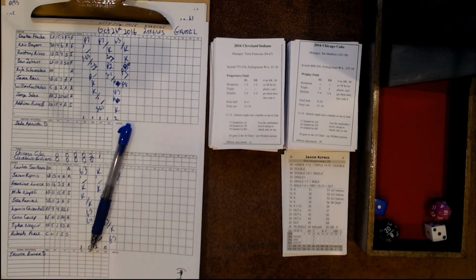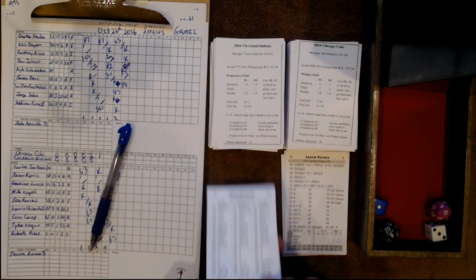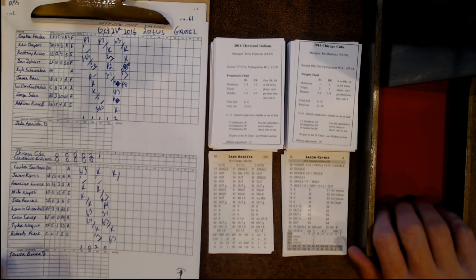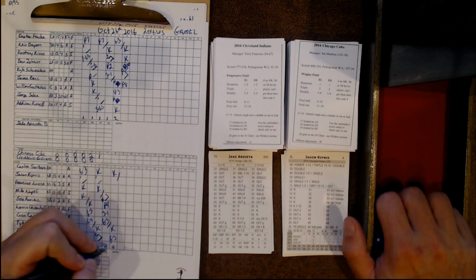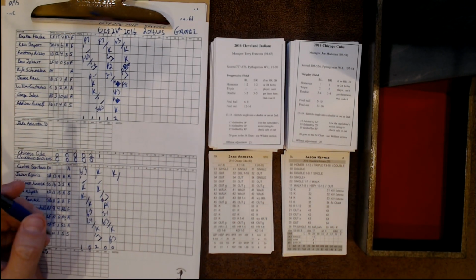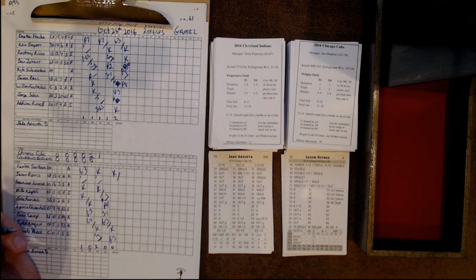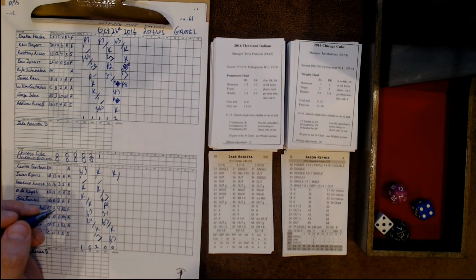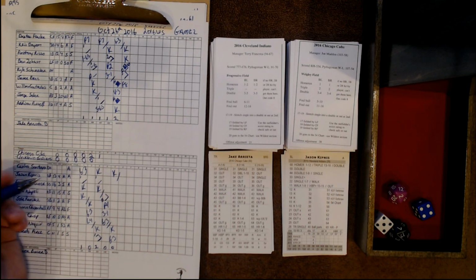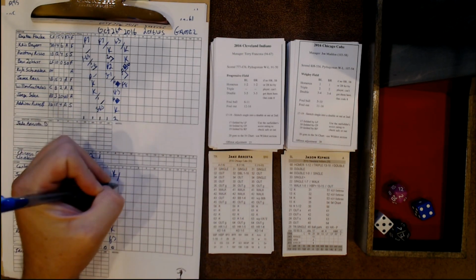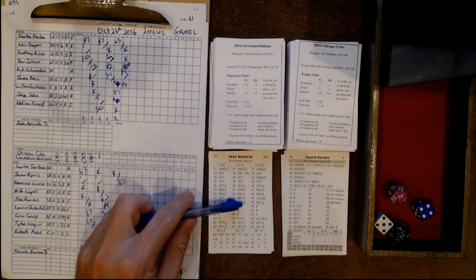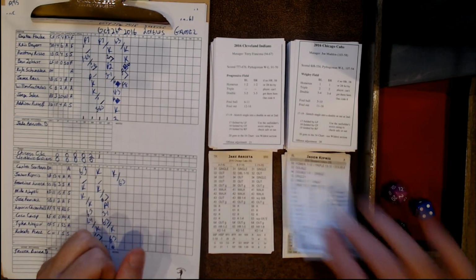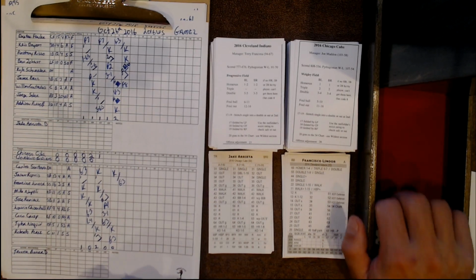Jake Arrieta pitching a good game so far, only giving up 3 hits through 5 innings. Jason Kipnis, 2 singles. So 2 of the 3 hits Jason Kipnis has. Let's see if he can continue his hot hitting. 45 is blank. 45 is an out, so it's going to be a 6-3 because it's a G. A G will force it to go to the ground out to short.